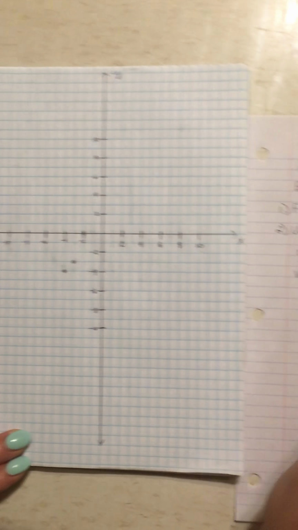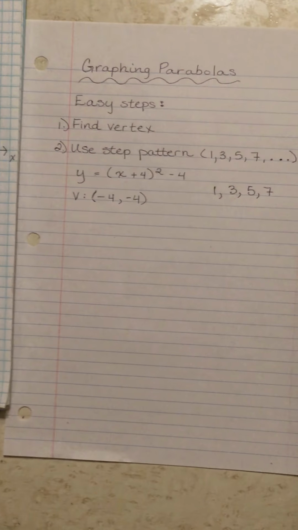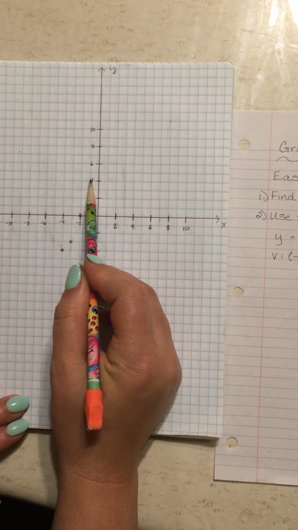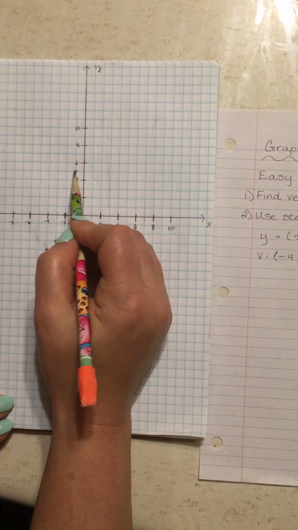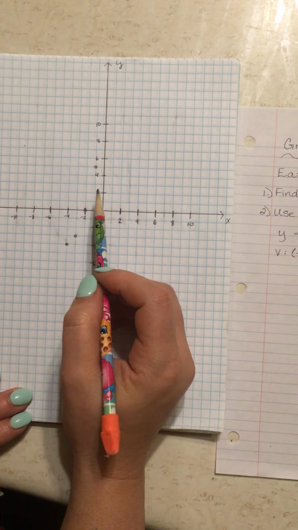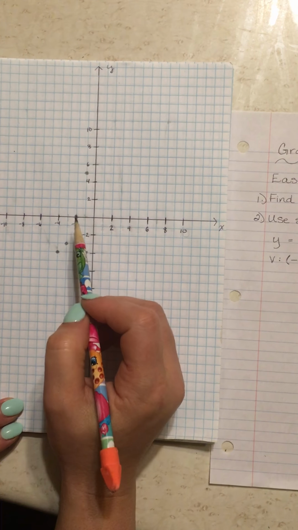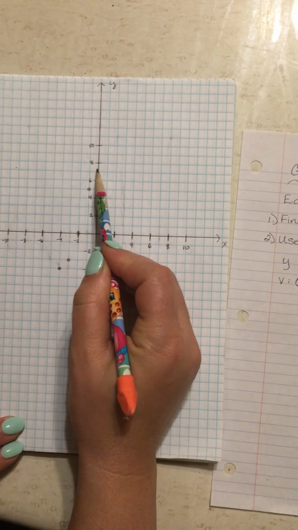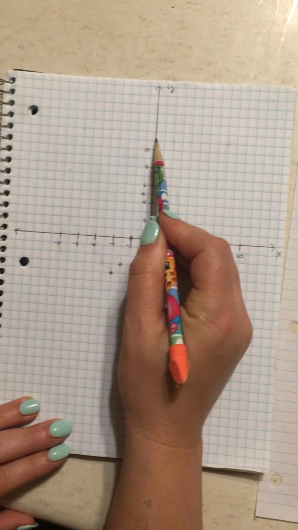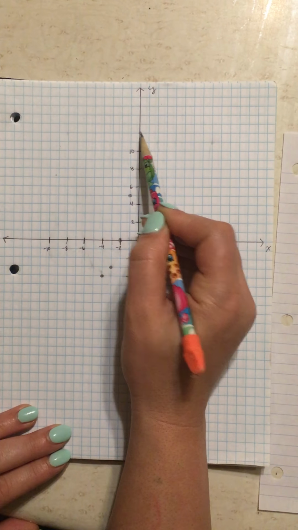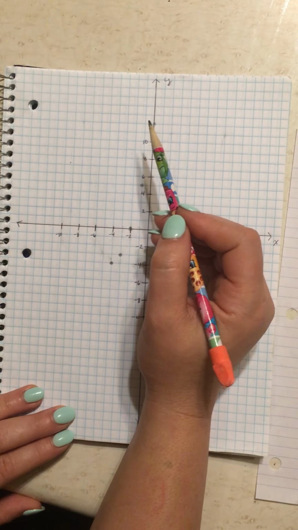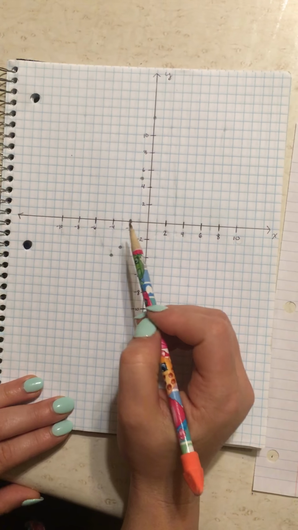Then you're going to go to your 5, over 1, up 5: over 1, and up 1, 2, 3, 4, 5. And then if you have space, which we do here, over 1, up 7: 1, 2, 3, 4, 5, 6, 7. You can keep going if you wanted to, because you're just skip counting.